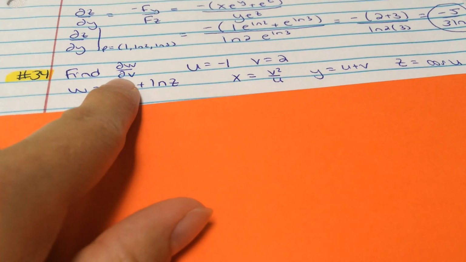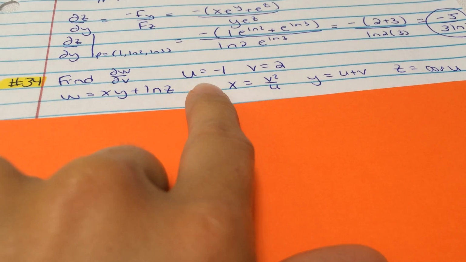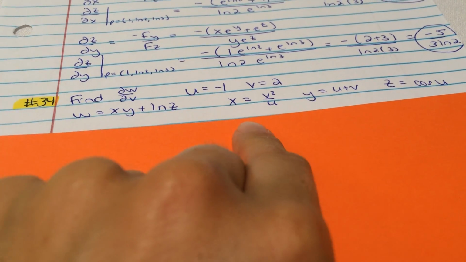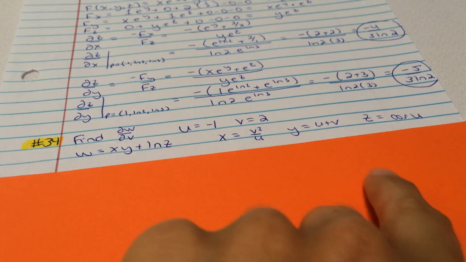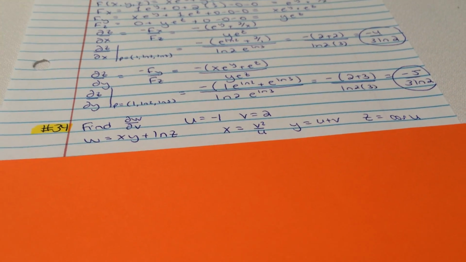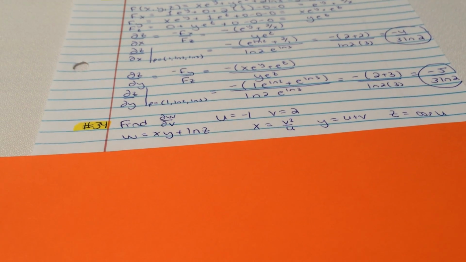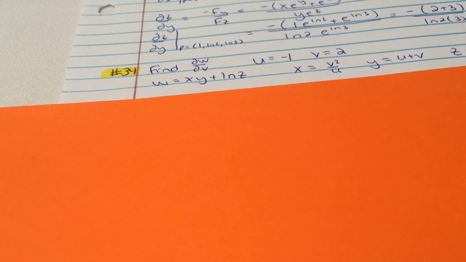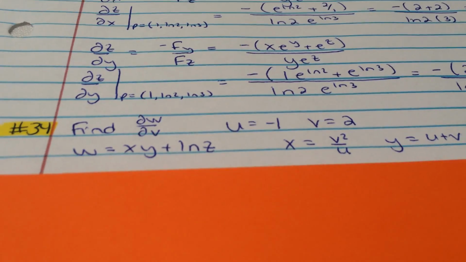It'd have dwdv and dwdu, because see how here you have u's and v's? Well, in here you just have u, but anyway, u's and v's. And so there would be 2 answers. They're only asking you to find one. Only find what they're asking you for. Don't do extra. Well, I mean, unless you just want to for extra practice, but you don't have to. Okay, just find what they're asking you for.